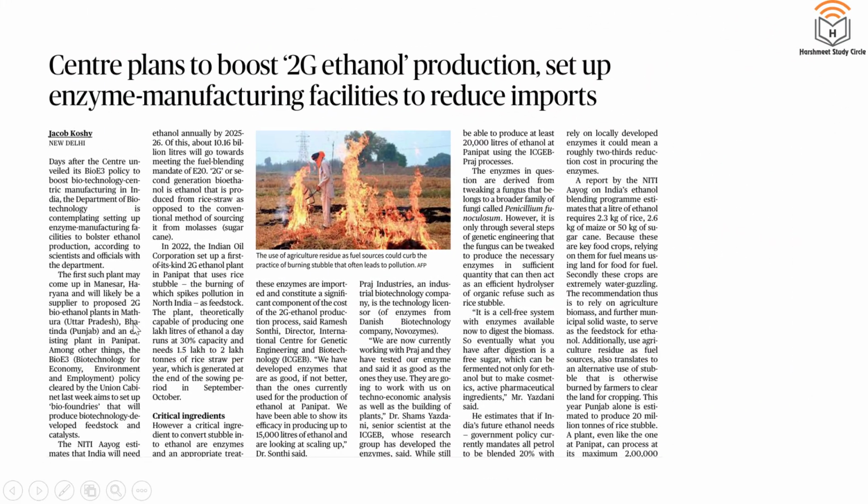There's an article in the Hindu newspaper today. Center plans to boost 2G ethanol production, set up enzyme manufacturing facilities to reduce the imports.